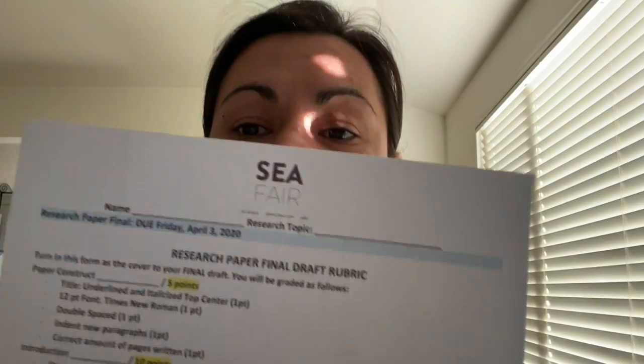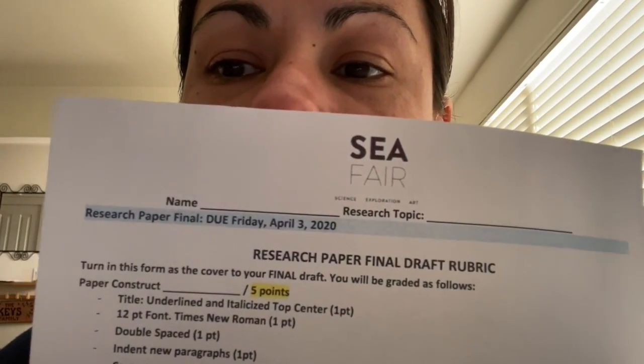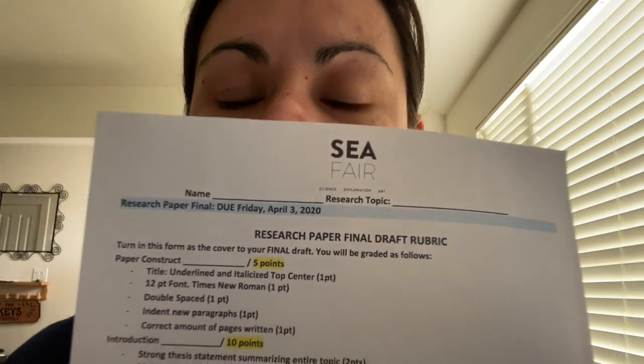I know you are busy writing your final drafts for your Seafair project, but I want to make sure you guys have all the necessary information that you're gonna need to make sure you get the grade that you want, okay? So for that, I have attached the final research paper rubric, this piece of paper that you should have in your Seafair folder. I've attached this to the assignment in the Google Classroom, okay? It's in there, I promise, I just checked.